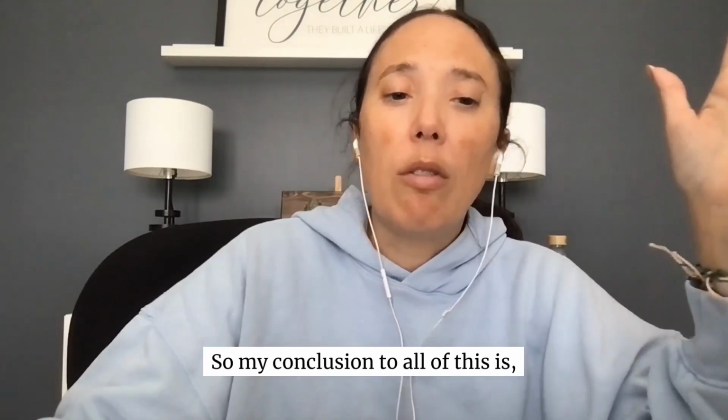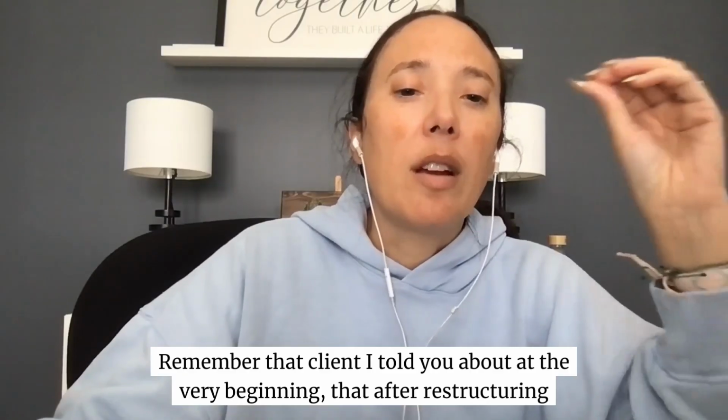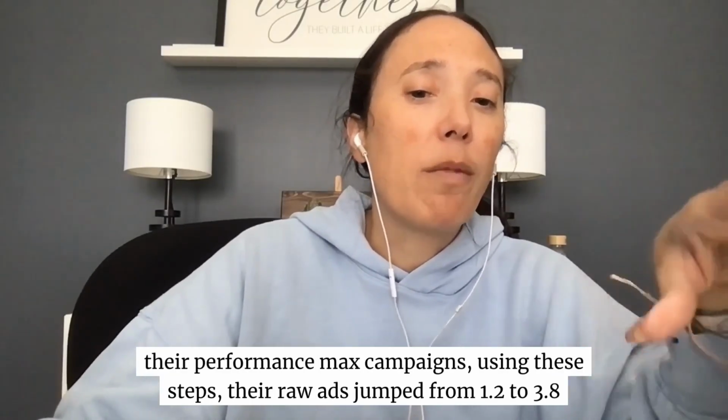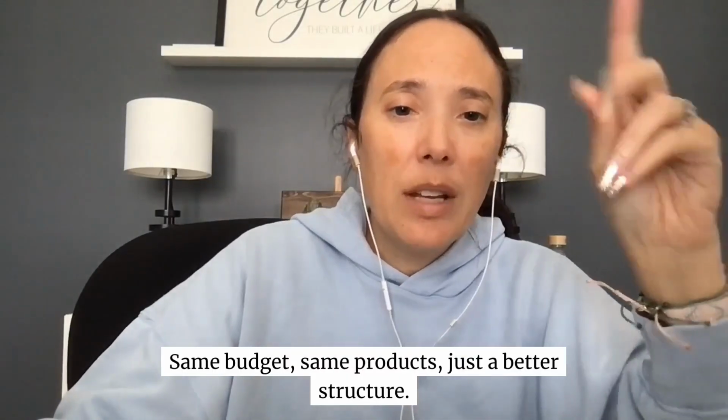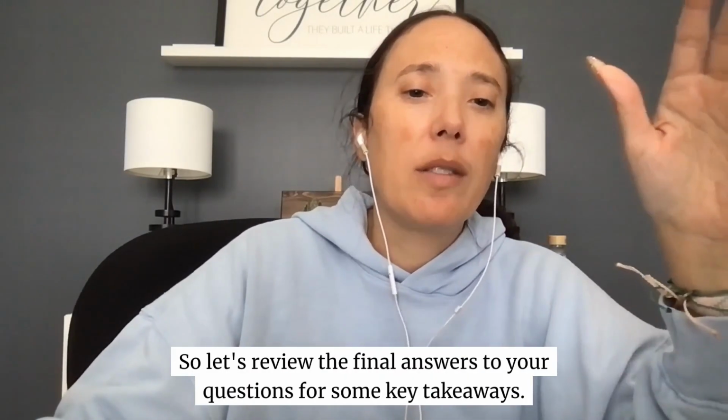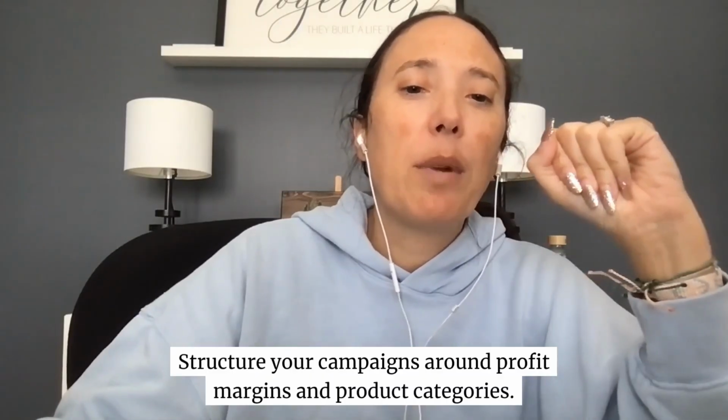So my conclusion to all of this is remember that client I told you about at the very beginning that after restructuring their Performance Max campaigns, using these steps, their ROAS jumped from 1.2 to 3.8 within 2 months. Same budget, same products, just a better structure. So let's review the final answers to your questions for some key takeaways. How do I structure it? Structure your campaigns around profit margins and product categories.